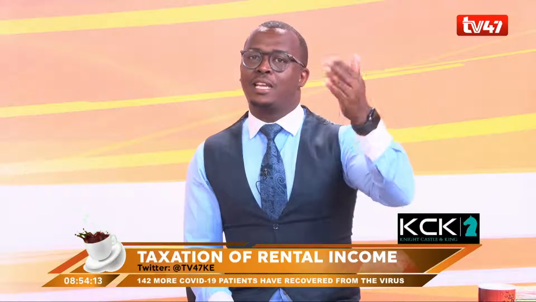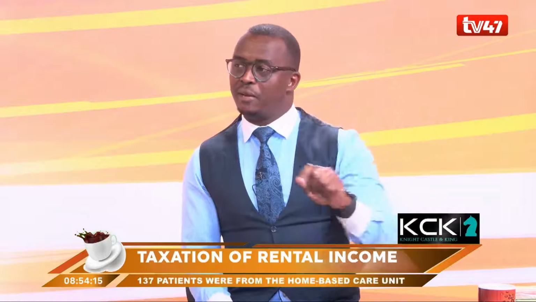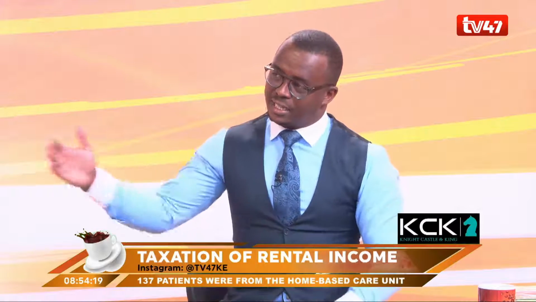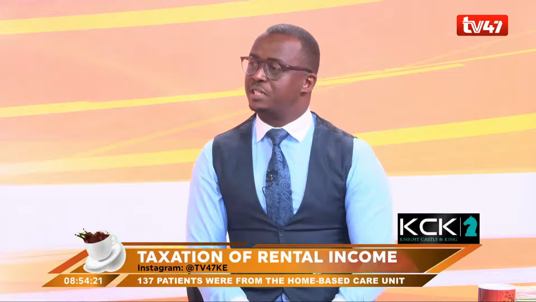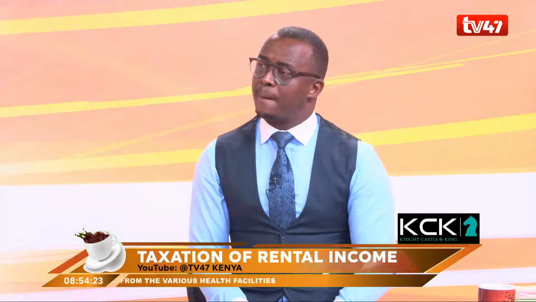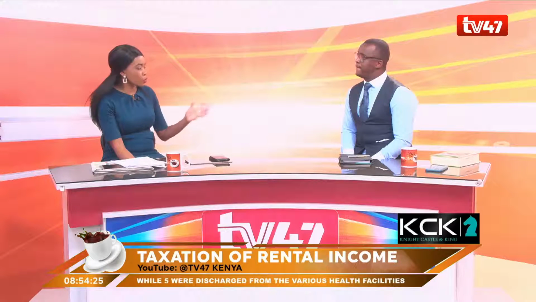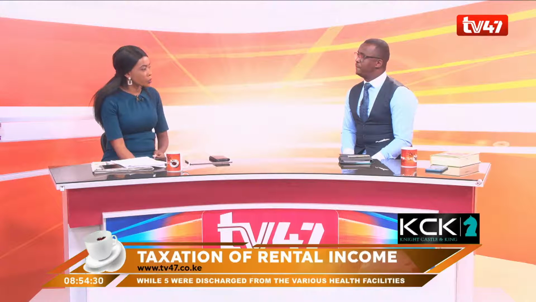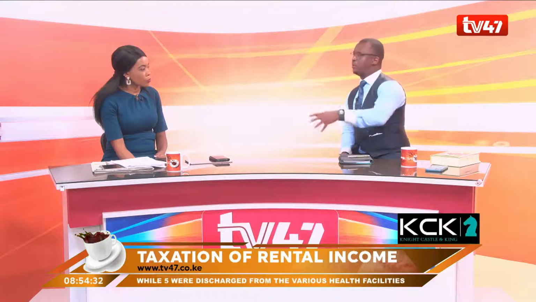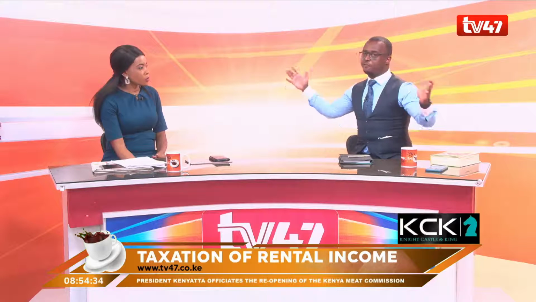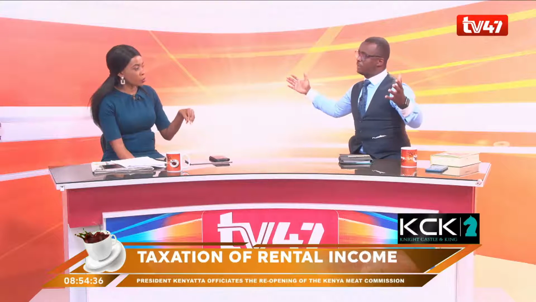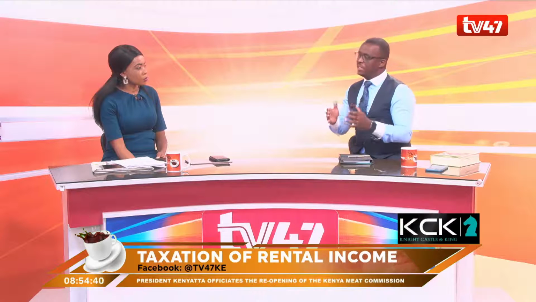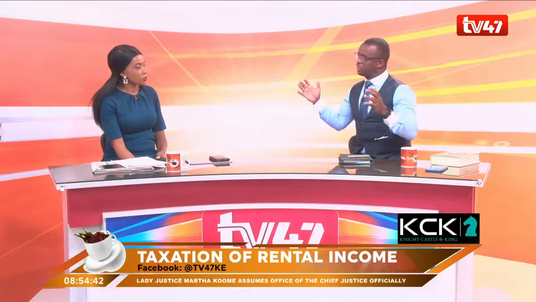But then again, if the whole building is under one pin, then you have to declare it under the annual tax regime. And if you have other buildings in different areas, because we've seen landlords with this unit here, a different one somewhere in Umoja, a different one somewhere, again it's the same principle. If you have 5 buildings, and for tax purposes they are all under one pin, then we'll say your total rental income is the total rent collected from these 5 buildings.